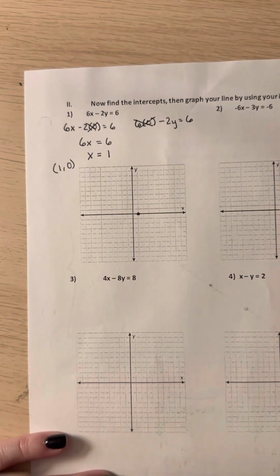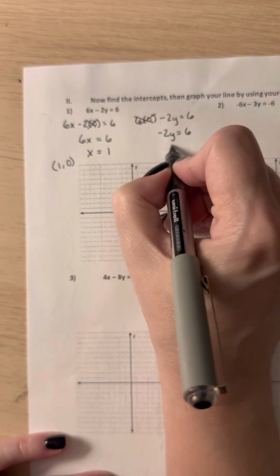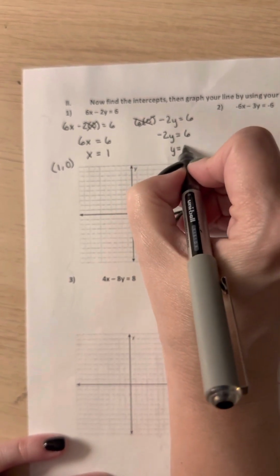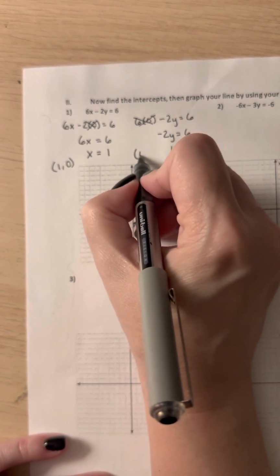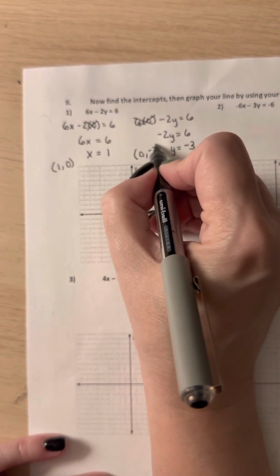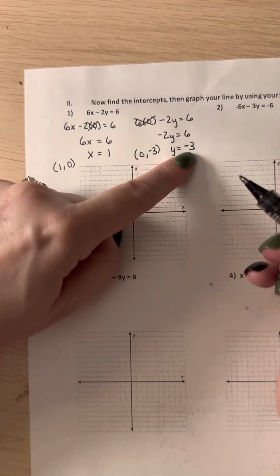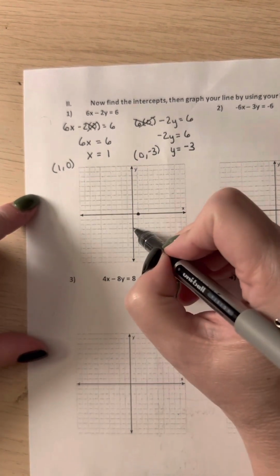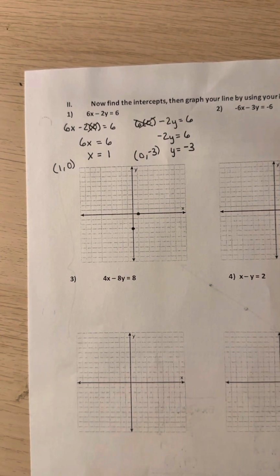Putting in a 0 makes that term vanish. You get negative 2y equals 6, so y equals negative 3. So this coordinate is 0, negative 3. Another way to think about it is we're going to graph a 1 on the x-axis and a negative 3 on the y-axis. All right, so you now have that pretty darn straight.